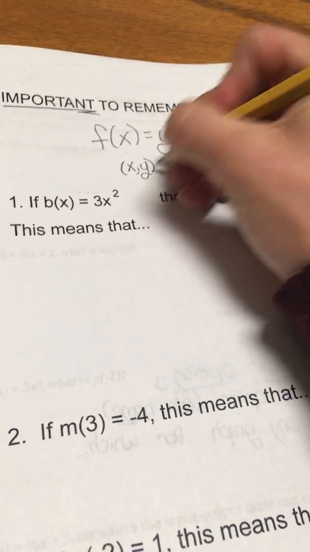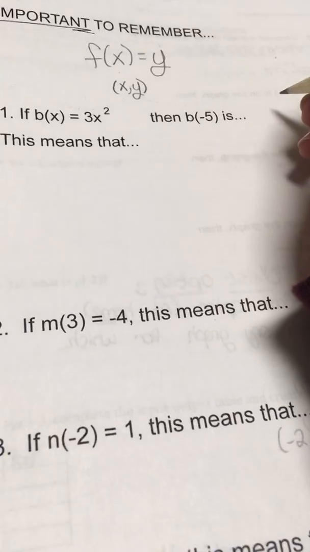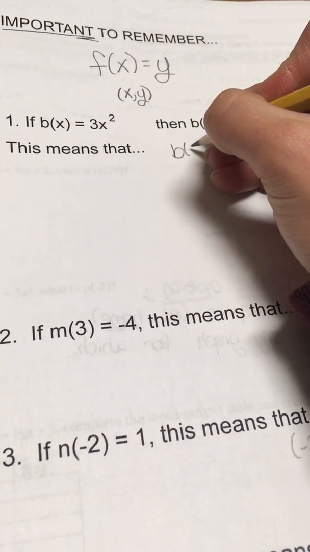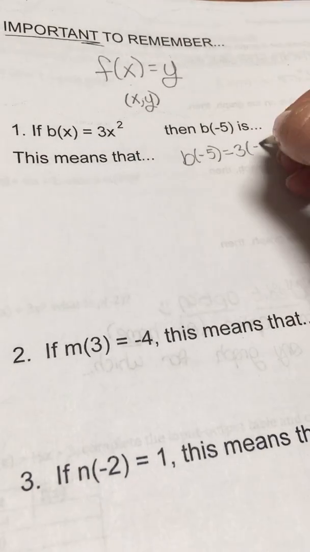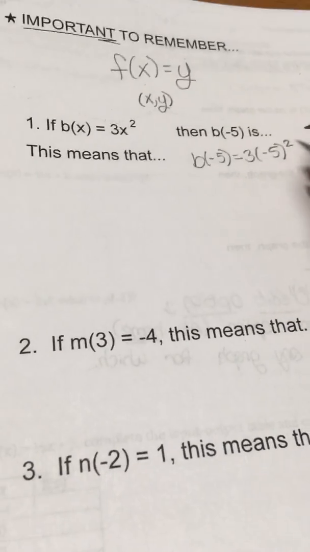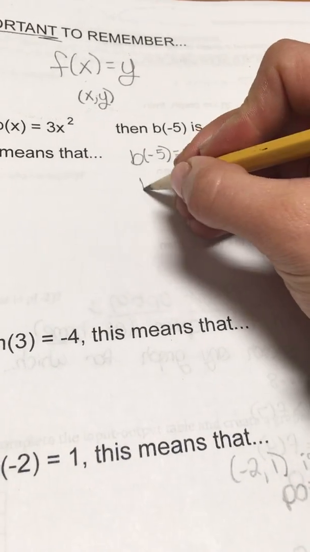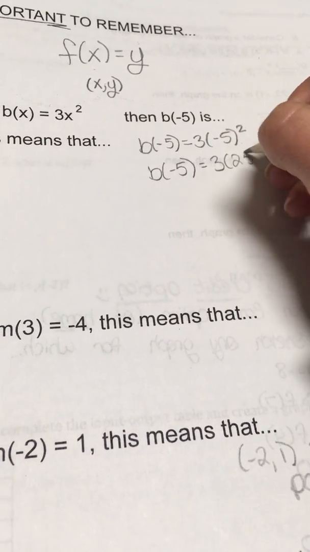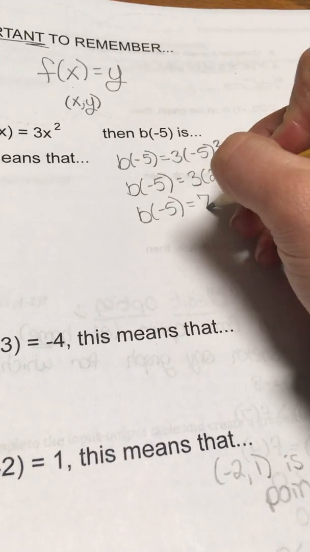coordinate on the graph. So for example, if b of x is 3x squared, and we need to find b of -5, we would plug in -5 for x. 3 times -5 squared. Remember, when you're simplifying, we're not solving here, we're just simplifying. You always do exponents before multiplication because of GEMDAS. So b of -5 equals 3 times 25. So b of -5 equals 75.